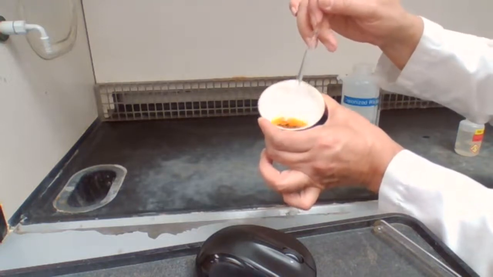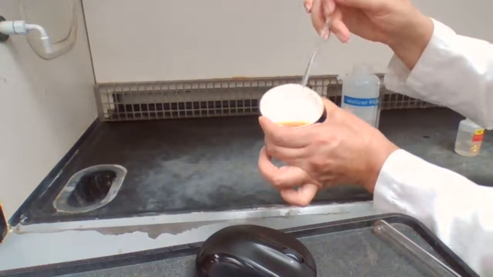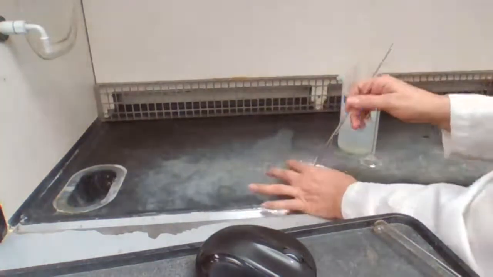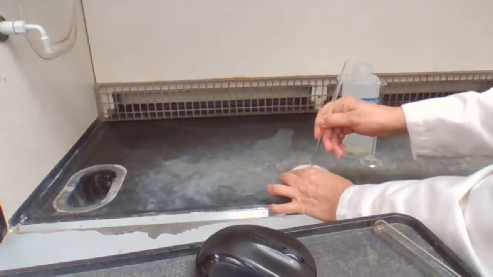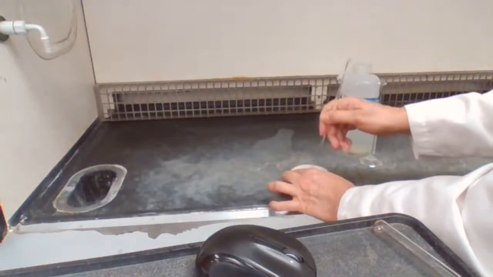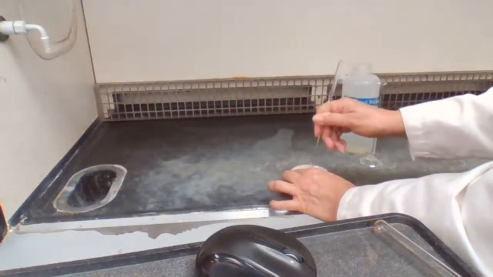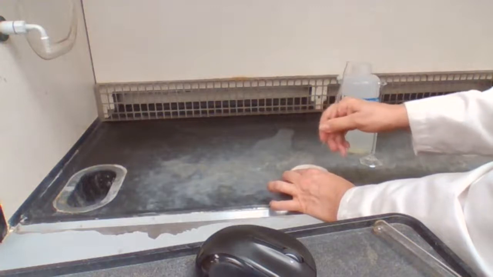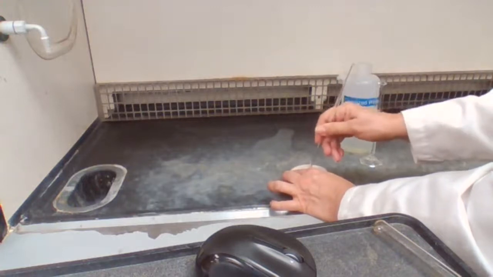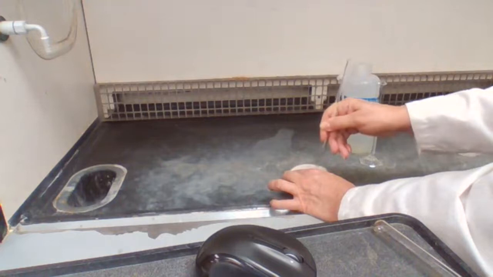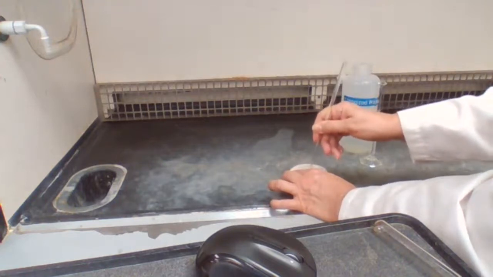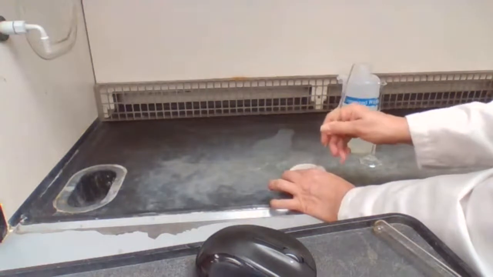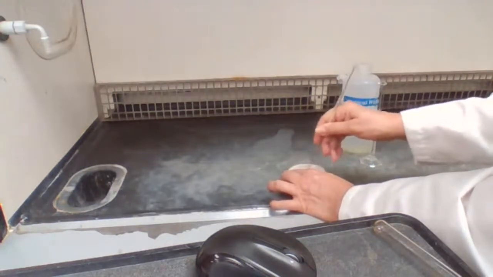So it's a dark color. I'm going to leave it in the fume hood and I have to mix it, to make sure the reaction is complete and to make it faster. Sometimes it's just a matter of time, how long it takes for this reaction to take place.